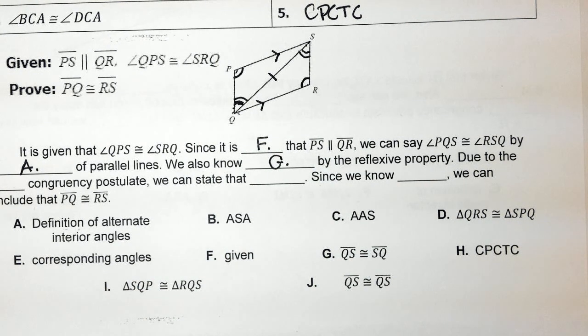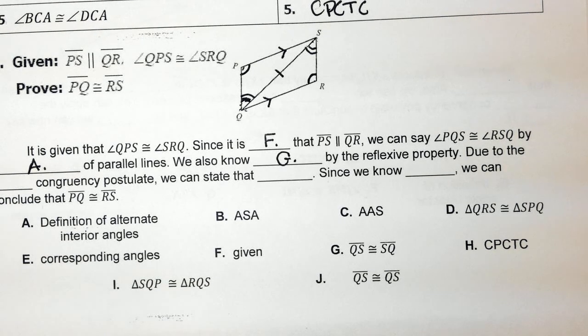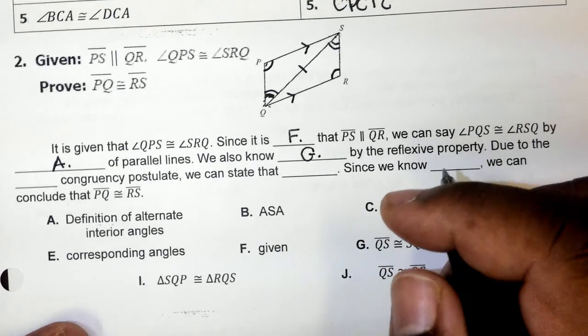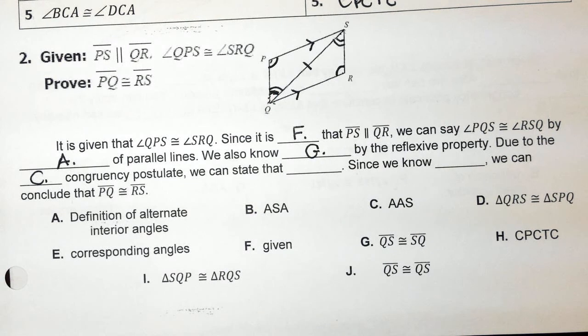Now the line after that says due to the blank congruence postulate. So it's asking for the congruency. Now how do we know these are congruent? You should be able to read and see that. Juan, you got my answer? What's up? AAS, yes. So on this one, it should be C. Due to angle side congruency postulate, we can state that.